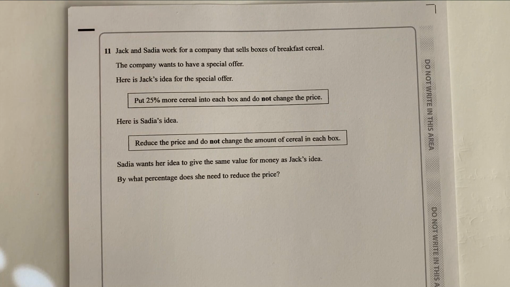You just got to sort of work your way through it if you can. Okay, so please do stop the video, have a look at this. So it then says, Jack and Sadia went to work for a company that sells boxes of breakfast cereal. The company wants to have a special offer. Here's Jack's idea. Here is Sadia's idea.